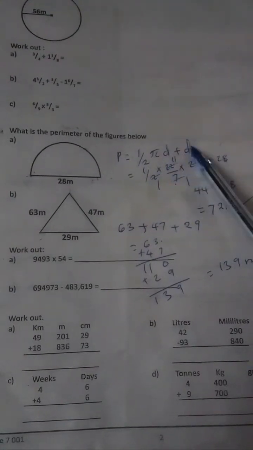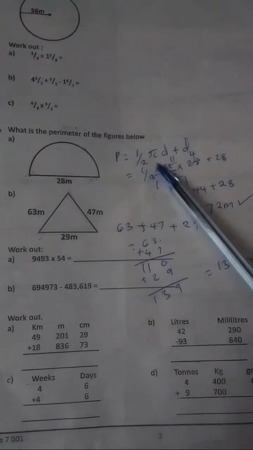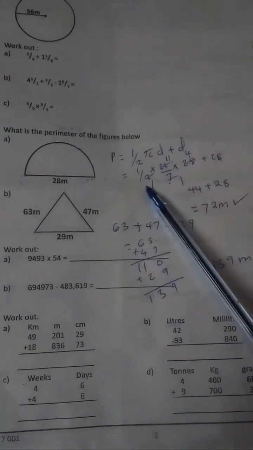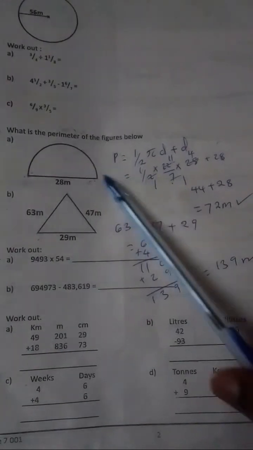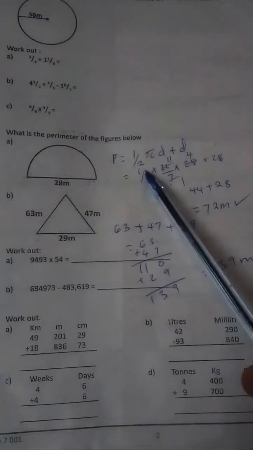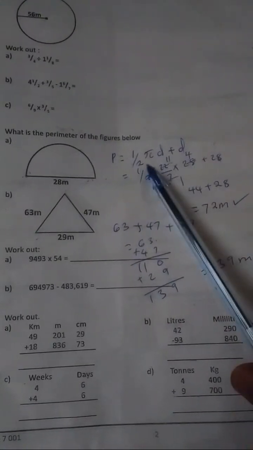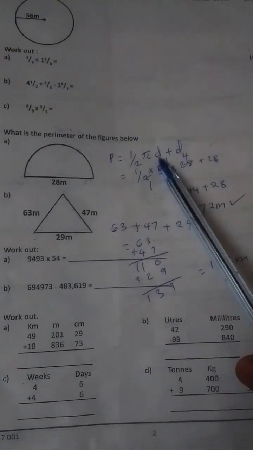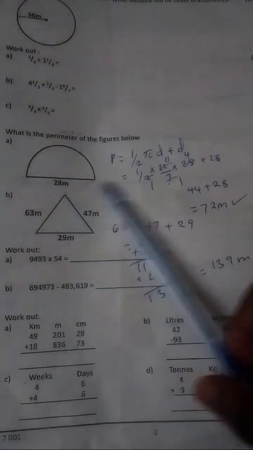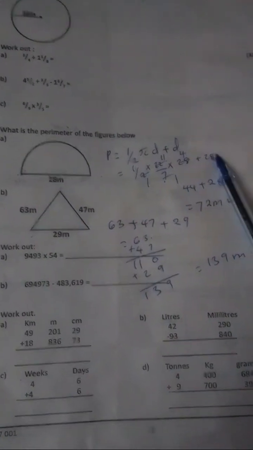Because d stands for diameter, and pi stands for 22/7, we shall have a half multiplied by 22/7, times d, and our d is 28. So 28 is the diameter. Then plus d, plus 28 again.